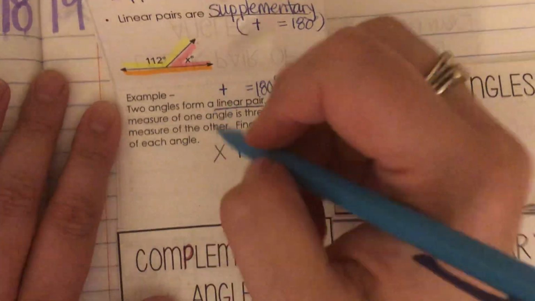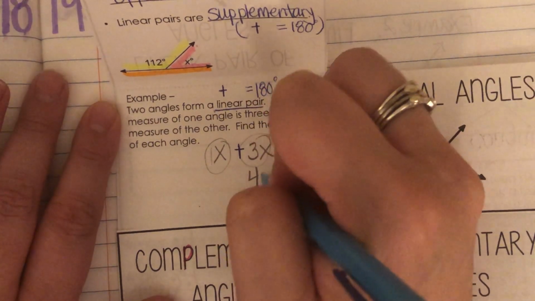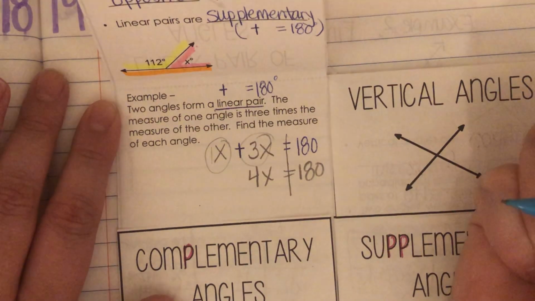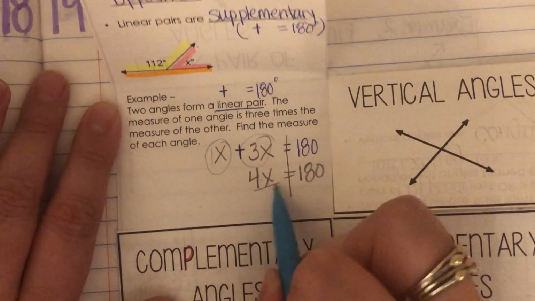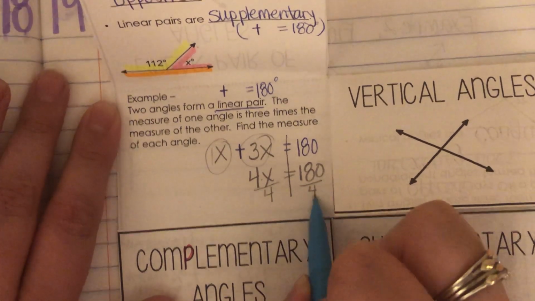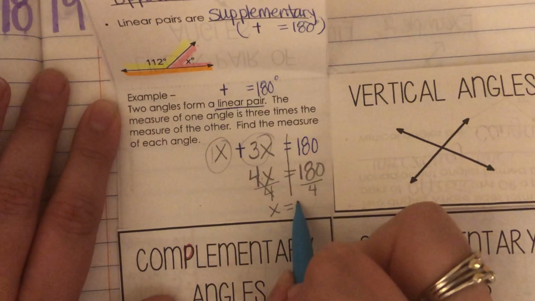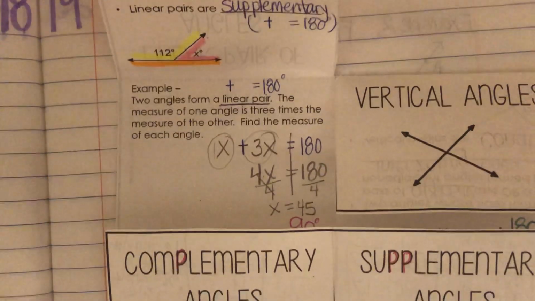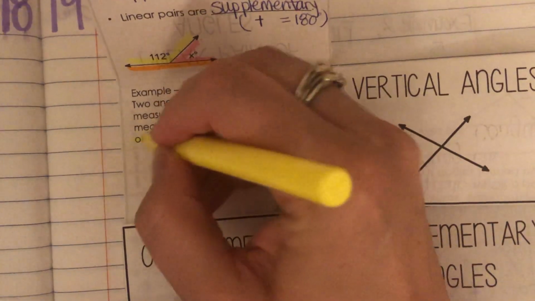Notice my fingers are on the same side. 1x plus 3x, 4x equals 180. All I've got to do is get rid of this multiplication by dividing by 4. x equals 45. What did they ask me to find? That's what I'm going to use my highlighter for. Find the measure of each angle.